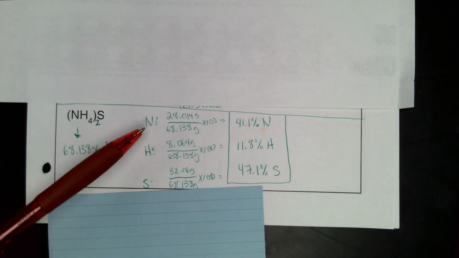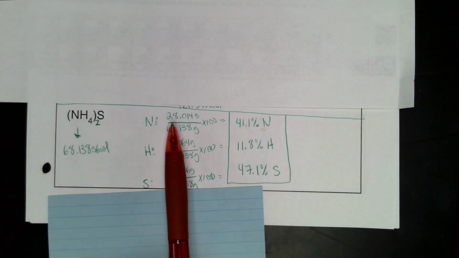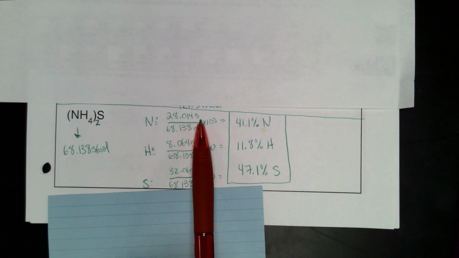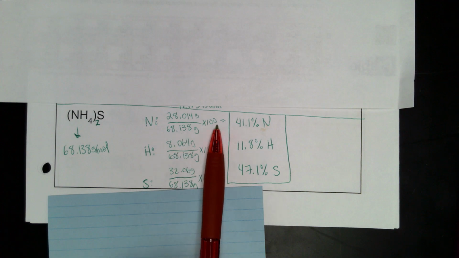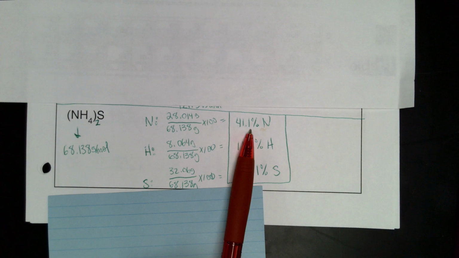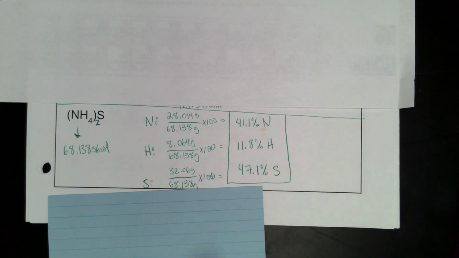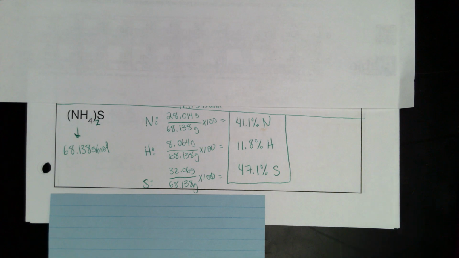Again, I recommend doing a row for each element. So I've got nitrogen, the mass of the 2 nitrogens on the top, because there are 2 nitrogens in the formula, divided by the mass of the whole thing, times 100. That will give me the percent mass of nitrogen. If you do the same thing for all 3 elements, they should, fingers crossed, add up to 100. If they don't add up to 100 when you're done, probably you want to go back and double check something. If it's off by maybe just 0.1, like it's 99.9 or 100.1, it could be rounding error, but this is the best way to find these.